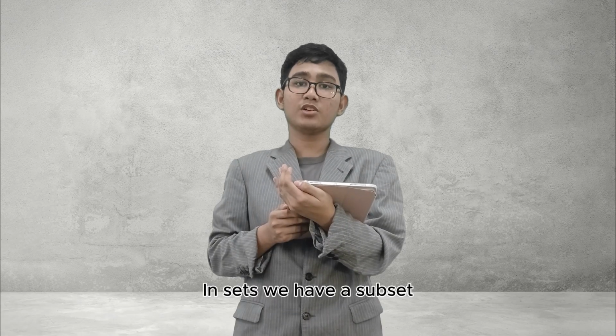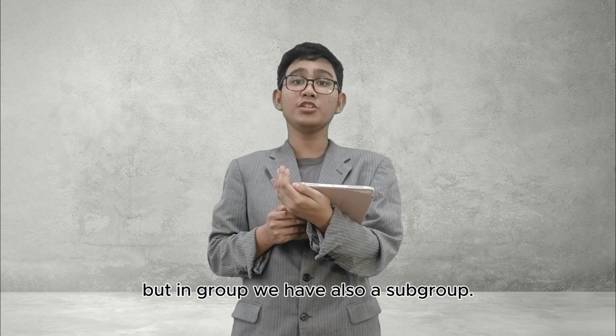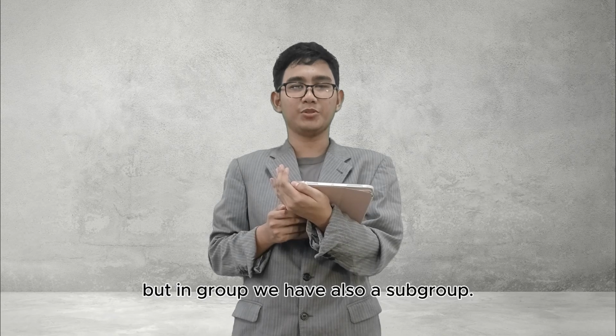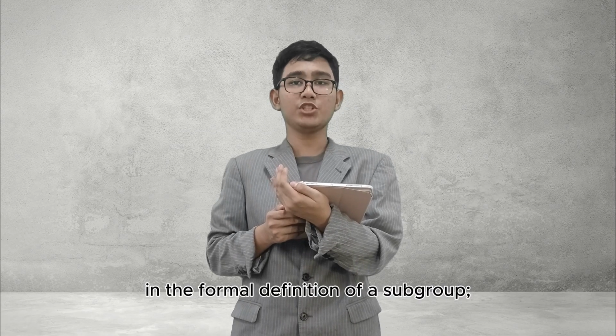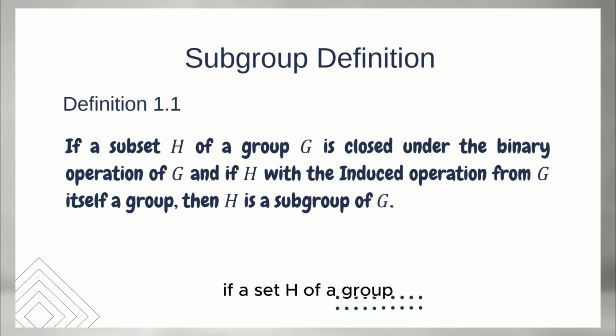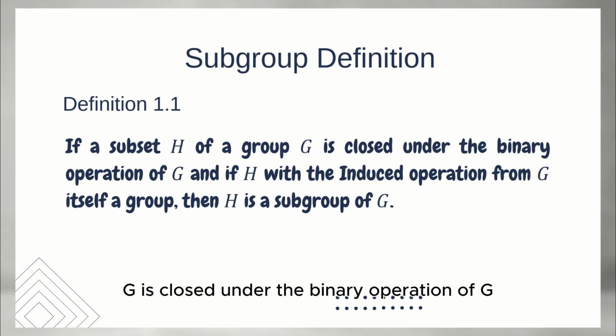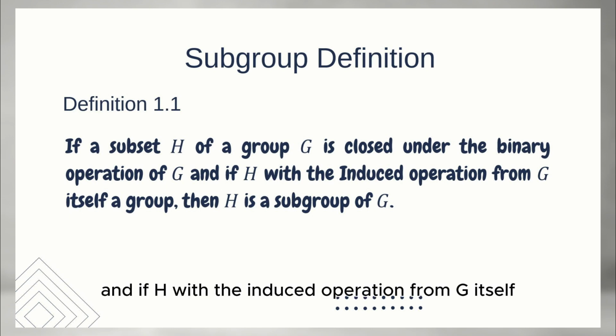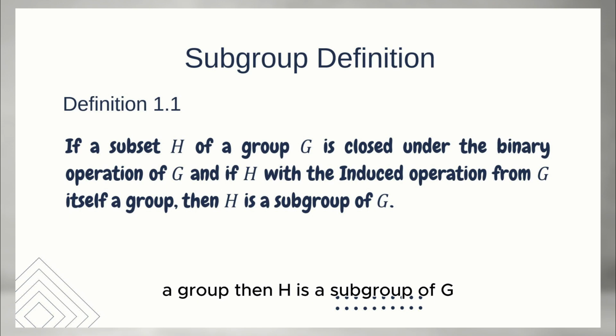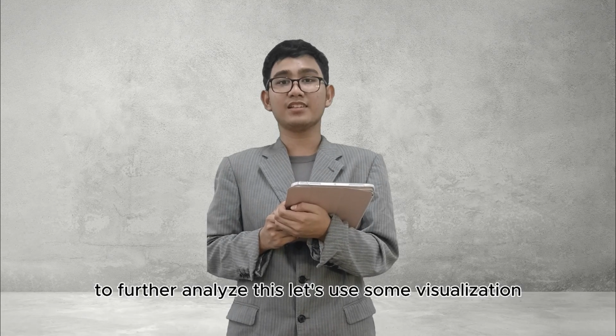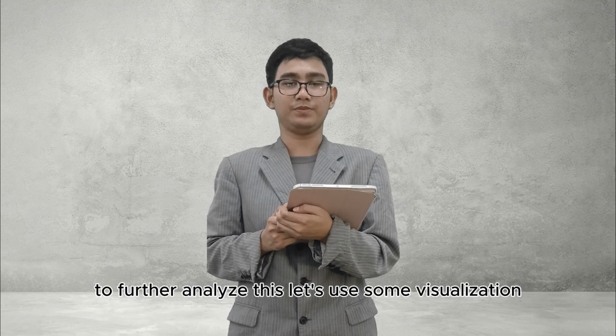In sets, we have a subset, but in groups, we also have a subgroup. In the formal definition of a subgroup, if a set H of a group G is closed under the binary operation of G, and if H with the induced operation from G is itself a group, then H is a subgroup of G. To further analyze this, let's use some visualization.